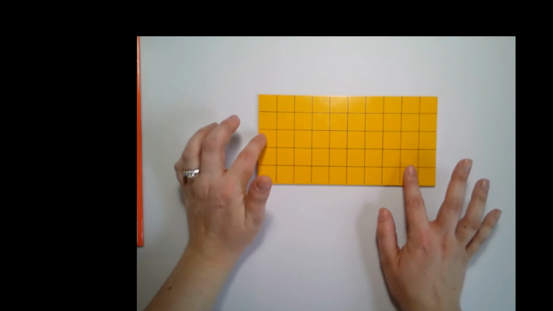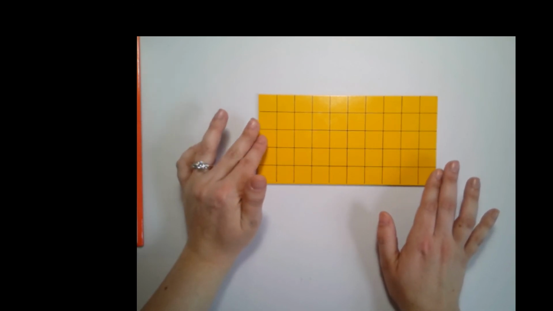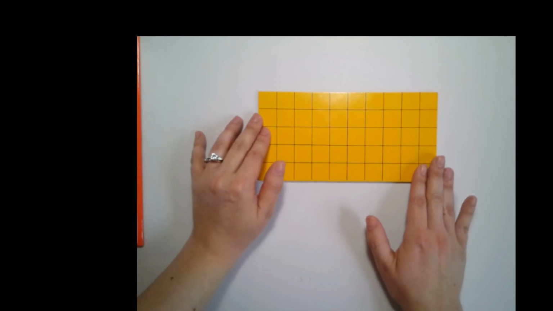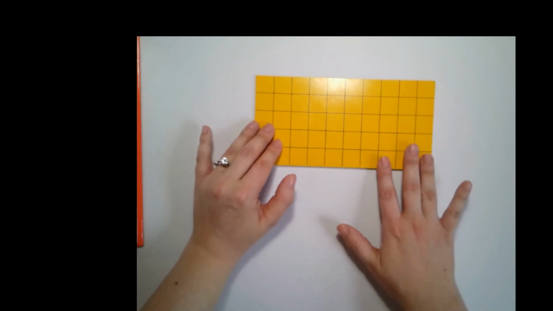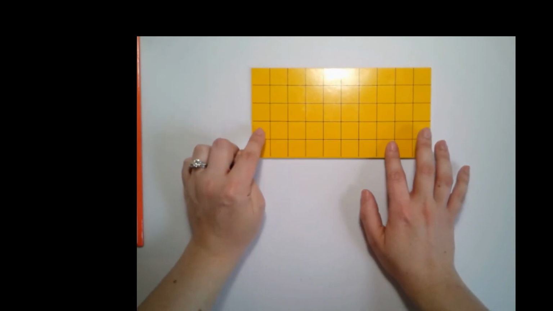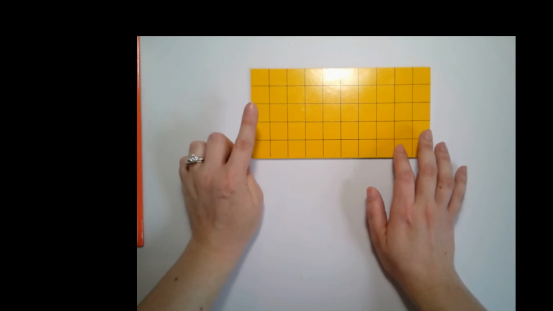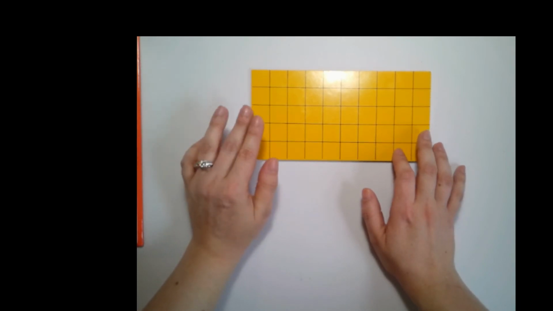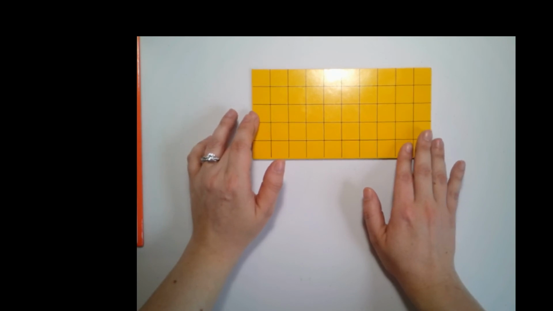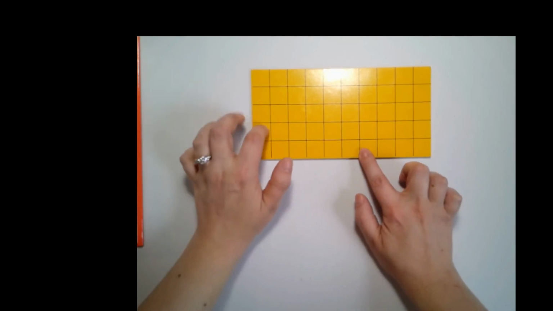And there is a special math problem called a formula that tells us how to do this. So for any rectangle, actually I shouldn't say that, for most rectangles, you'll see why in a later lesson. For most rectangles, we can find the area by multiplying the base times the height.